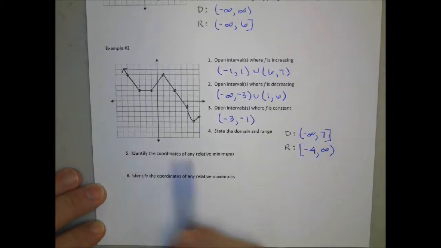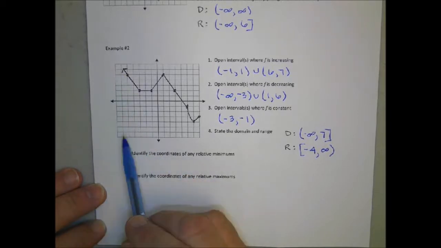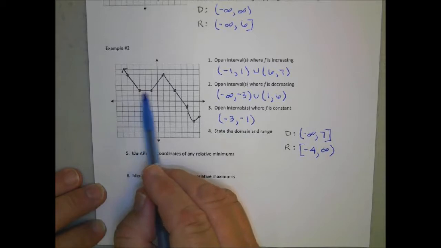Now, problems 5 and 6, or questions 5 and 6, are a little bit new. What are the coordinates of relative minimums and relative maximums on this graph? In order to be a relative minimum, the graph has to come down, and then it immediately has to turn around and go back up. So this is not a relative minimum because it flattens out.